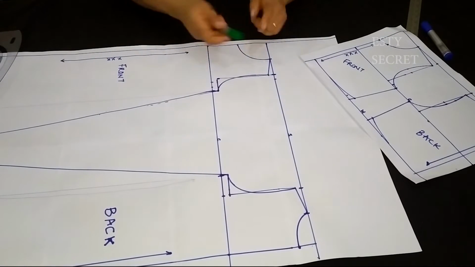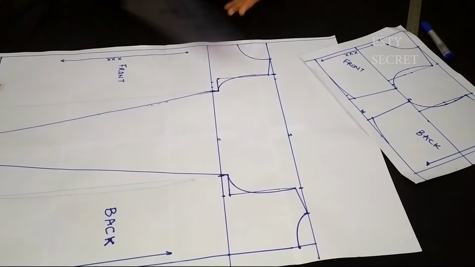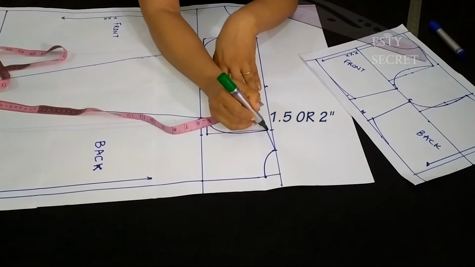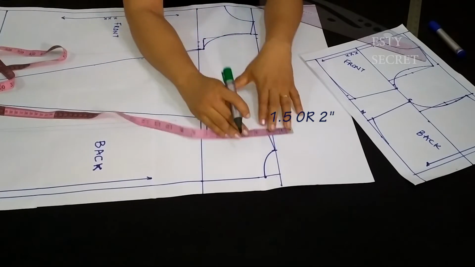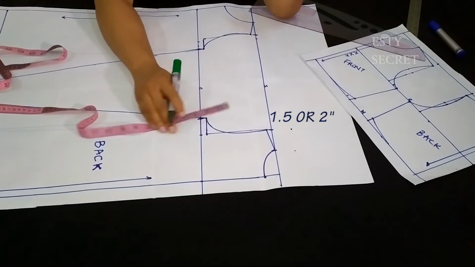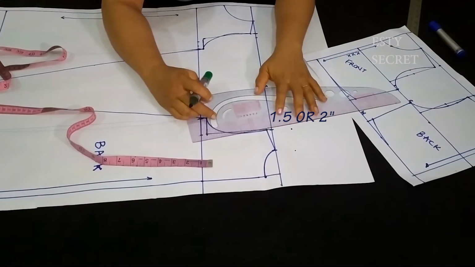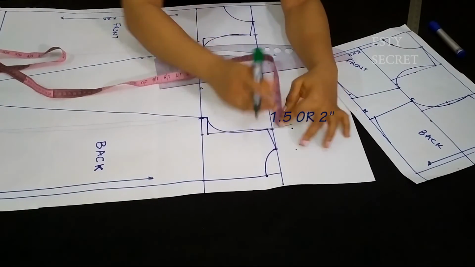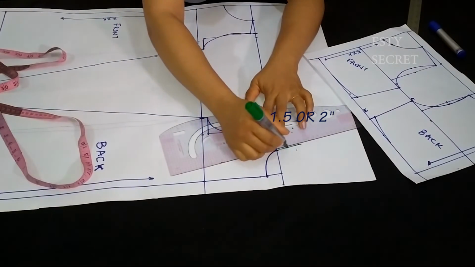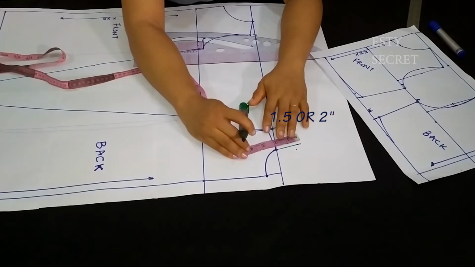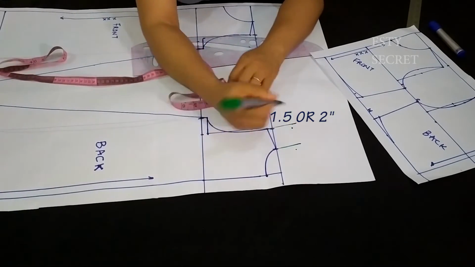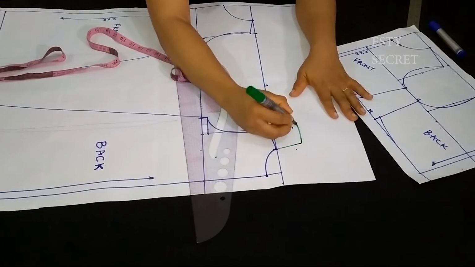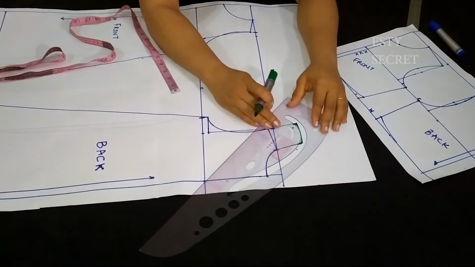So now to make it an A-line pinafore dress, it's as simple as coming here, you just extend the line upward by 2 inches or 1.5. I just love to follow that curve that I have along the armhole. So you extend the width, then you ensure that it's the same. If you are choosing 1.5, you make sure it's 1.5. If you choose 2 inches, you make sure that it's 2 inches. You can keep the upper part straight or you can curve it. The choice is all yours.